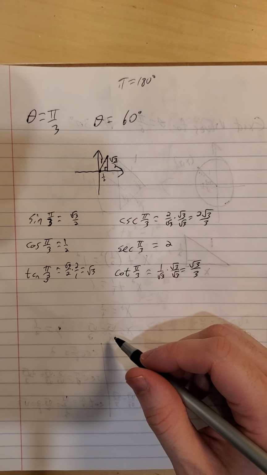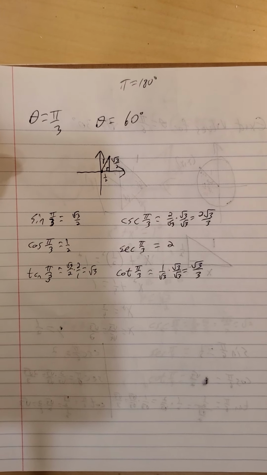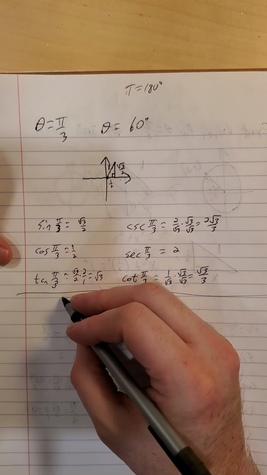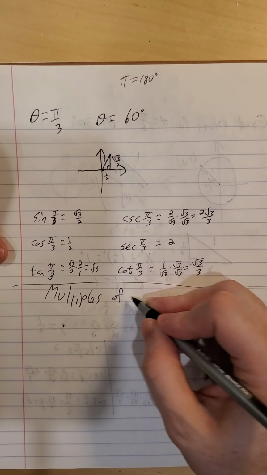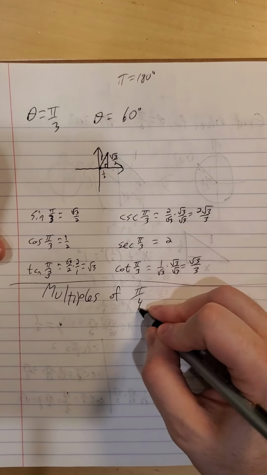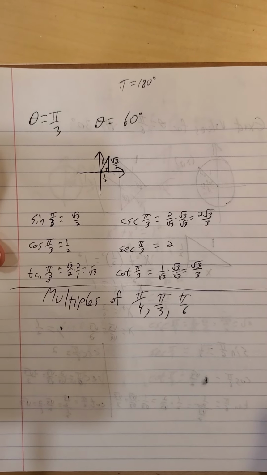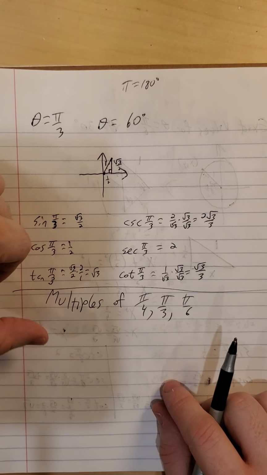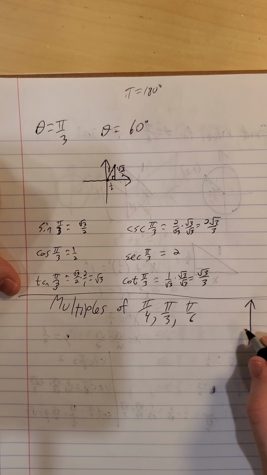So a lot of the other work that we do involves just using multiples of these special angles. So the special ones are called pi/4, pi/3, pi/6. Basically on that, just count them out on your unit circle and just use the quadrants to figure out sign changes.